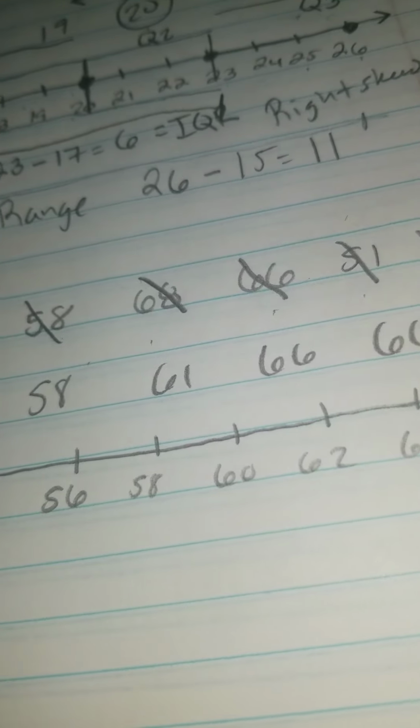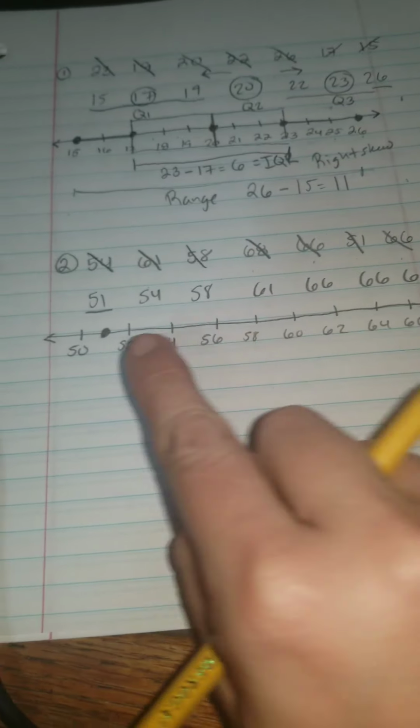Okay, so now we're going to find the smallest number, find the largest number, put them on the number line. Smallest number is 51, so that is directly between 50 and 52. Largest number is 68, which has its own specific spot on the number line. And we're going to put a dot right there. The paper keeps moving. Okay, so we have 68 and 61.